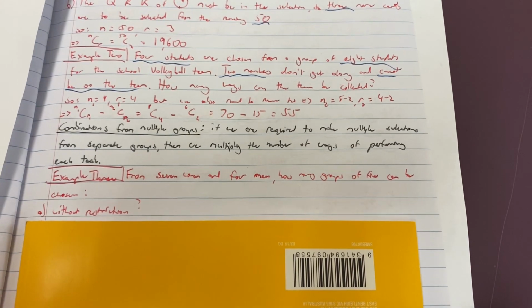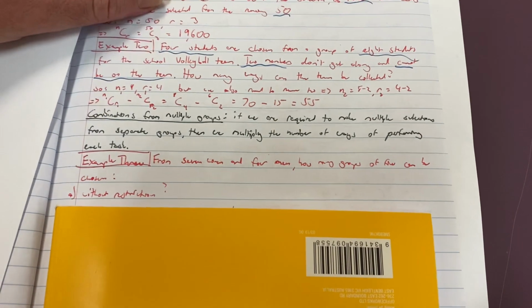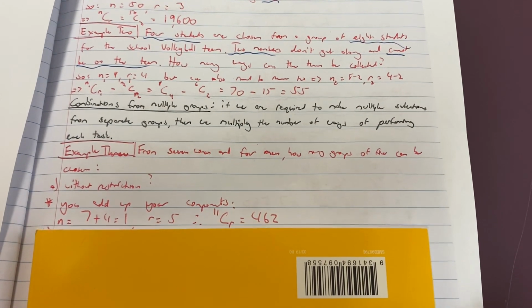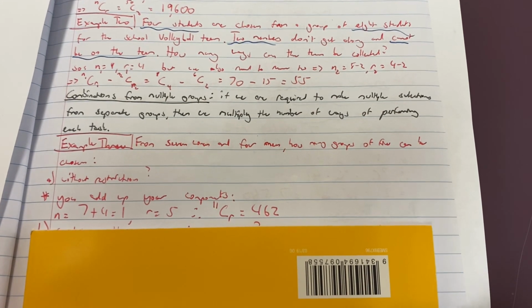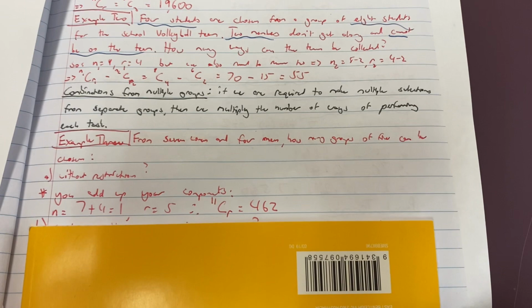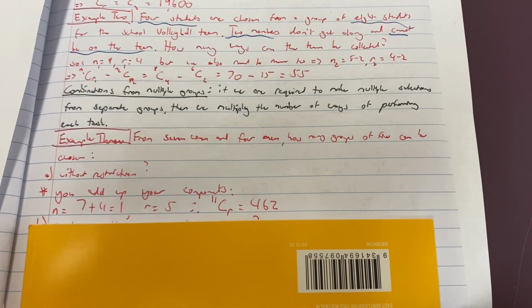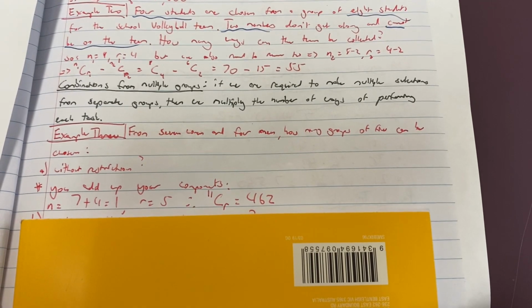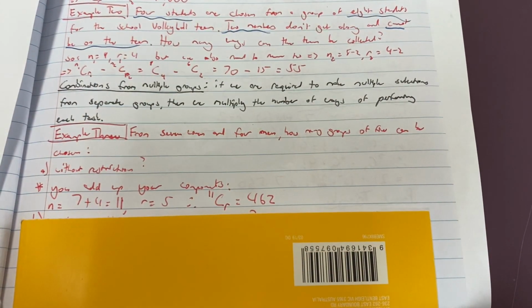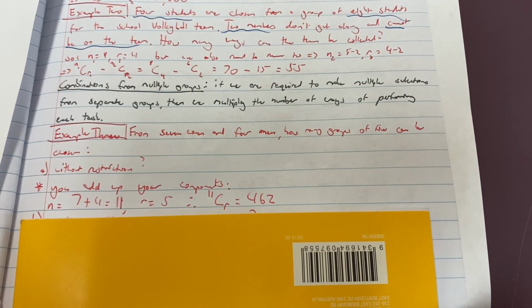Okay. So first up, if we have no restriction, so without restriction, you have to add your components. In this case, our n value will be the total number of women and men. So 7 plus 4, 11. Not sure why I chose to write 1 there, but let's just change this here. And our R value, because we're needing a group of 5, it'll be 5. It's a combination.